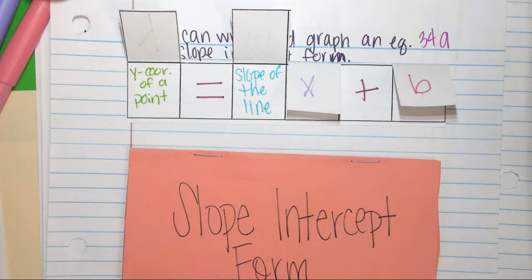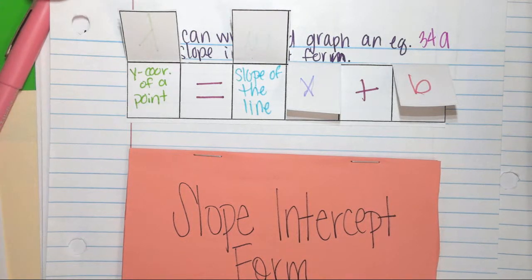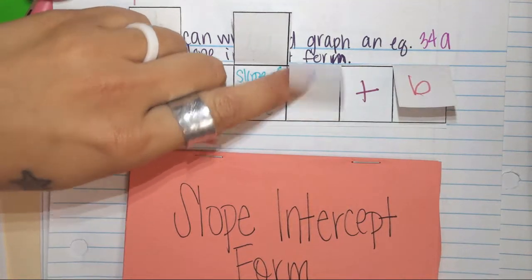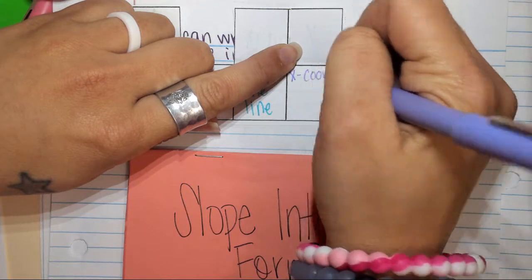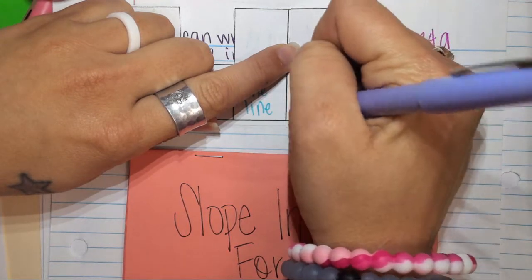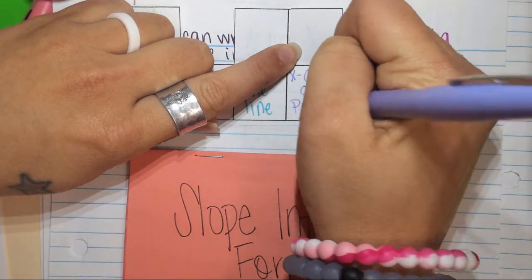So if Y stands for the Y coordinate of a point, M stands for the slope of the line, what do you think X is going to stand for? The X coordinate. Take a point. X coordinate of a point.